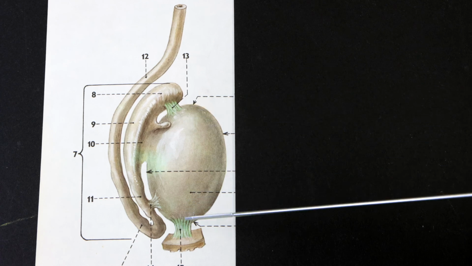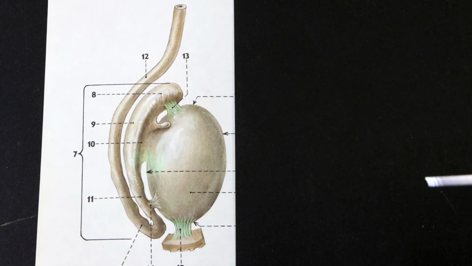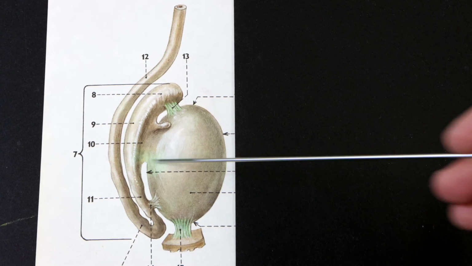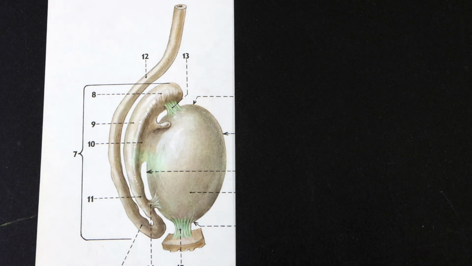So regarding the macroscopic anatomy of the testis, as we said, it is ellipsoid. The supero-inferior or craniocaudal dimension is approximately 4 to 5 centimeters. The antero-posterior dimension is approximately 3 to 3.5 centimeters, and the thickness or lateromedial dimension is approximately 2.5 centimeters.